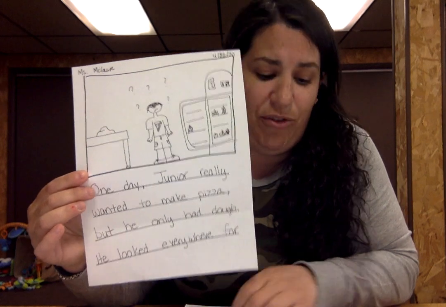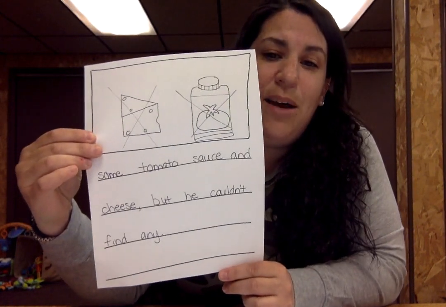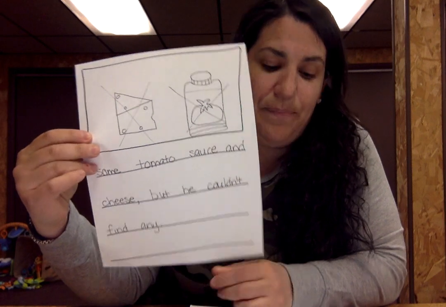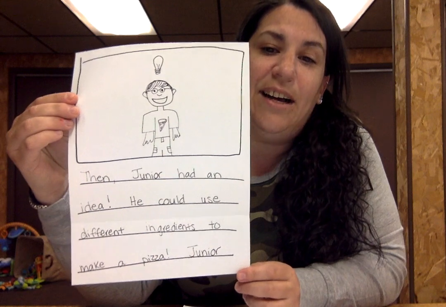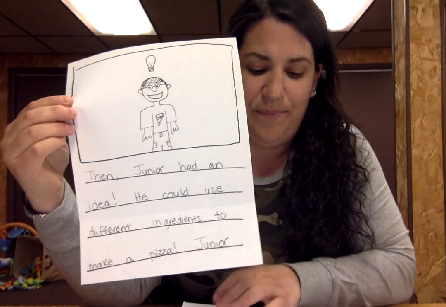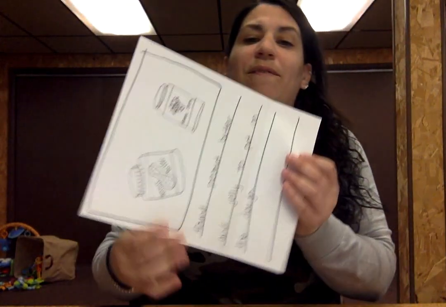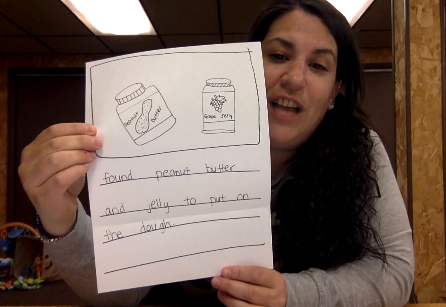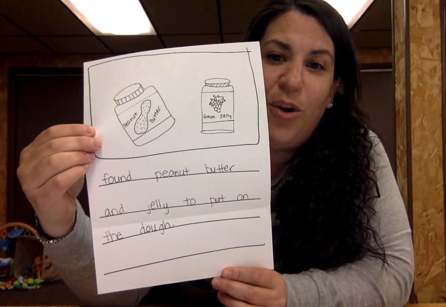He looked everywhere for some tomato sauce and cheese, but he couldn't find any. Then Junior had an idea. He could use different ingredients to make a pizza. Junior found peanut butter and jelly to put on the dough.